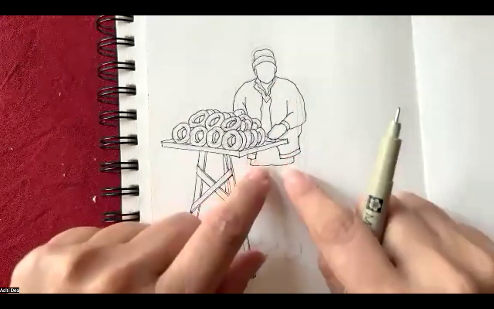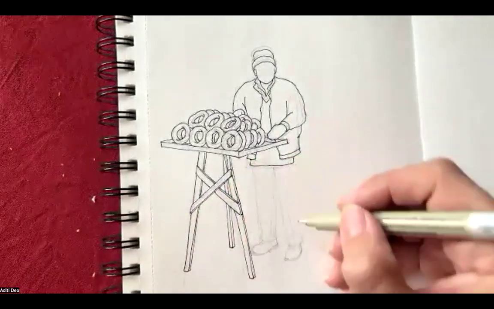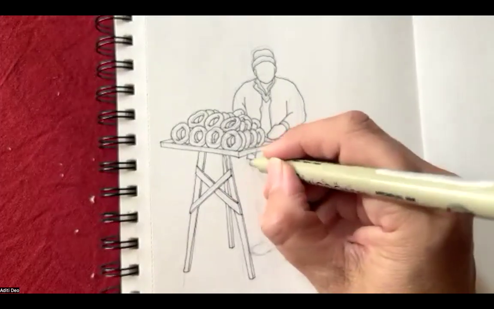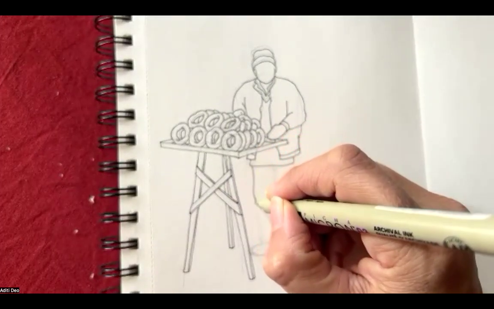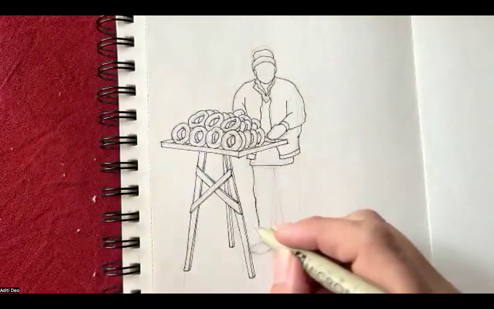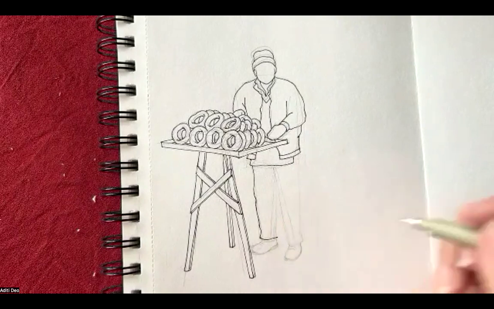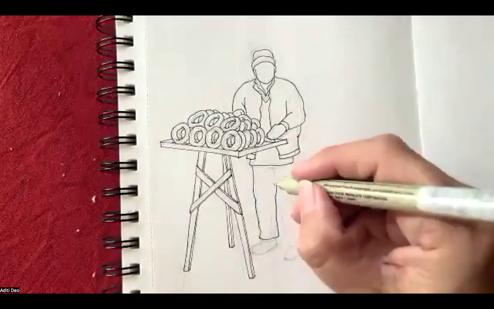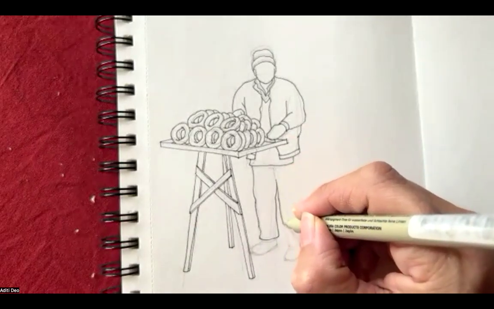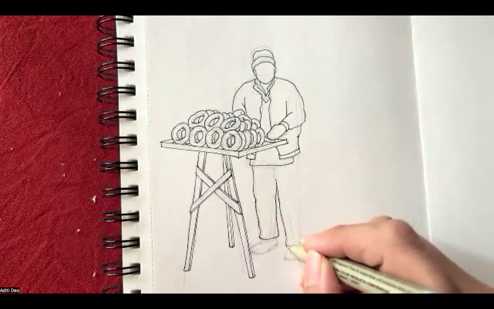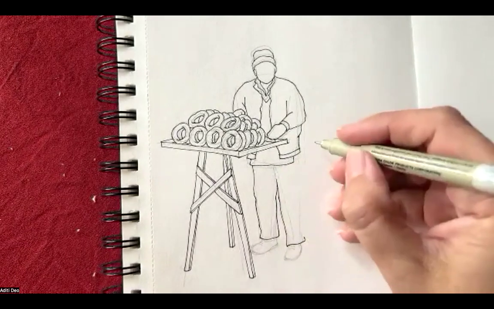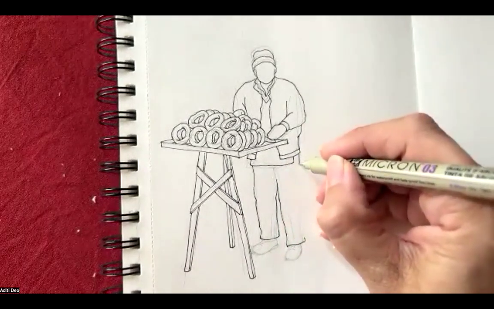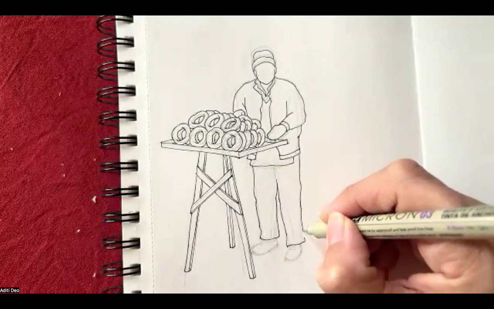Now for the pants, although we have drawn a very almost rectangular, narrowing rectangle, you can make a few bumpy lines like that, because that will imitate the shape of the pants as they would naturally sit on the body. And since this shape that I've made is the apron, the pant leg will come from behind.